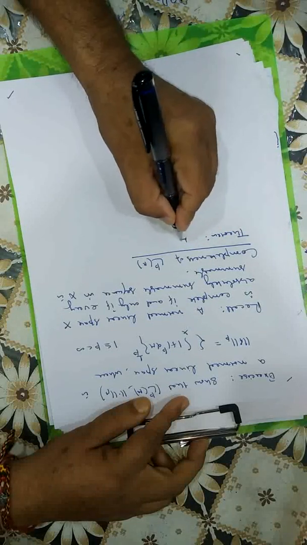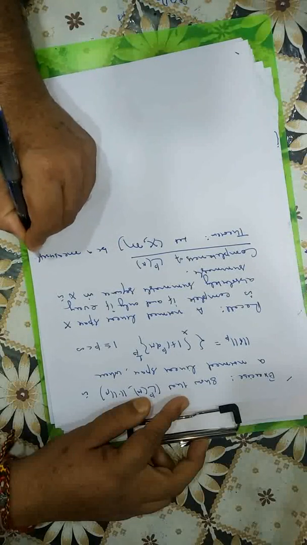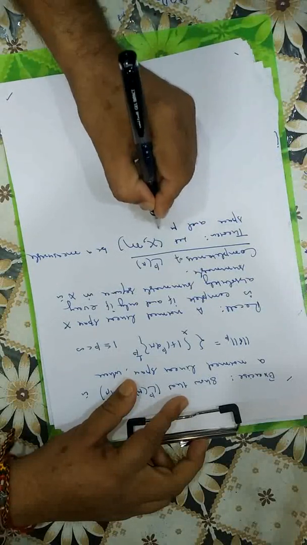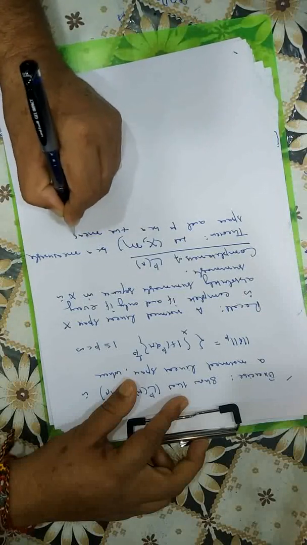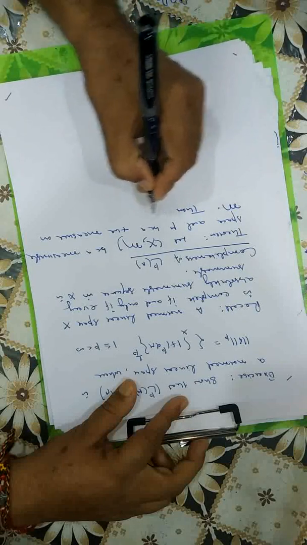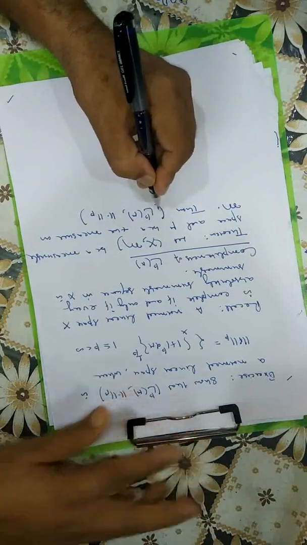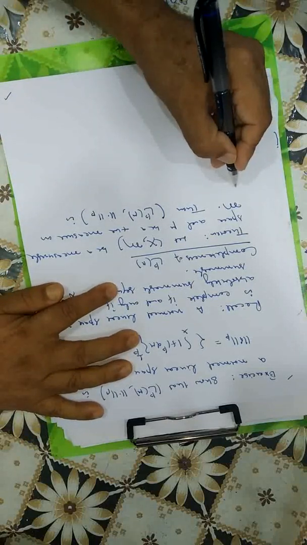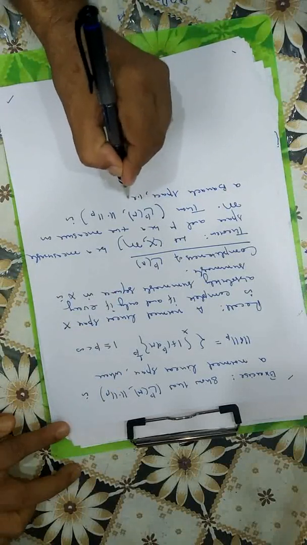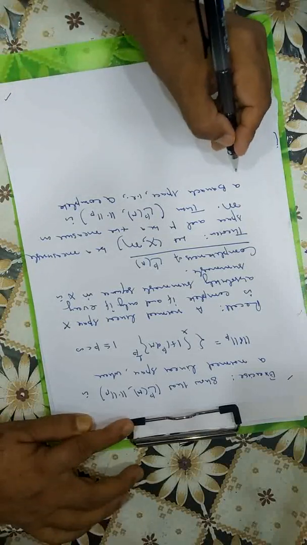Theorem: Let (X, M) be a measurable space and mu be a positive measure on M. Then L^p(mu) with the above norm is a Banach space, that is, a complete normed linear space.